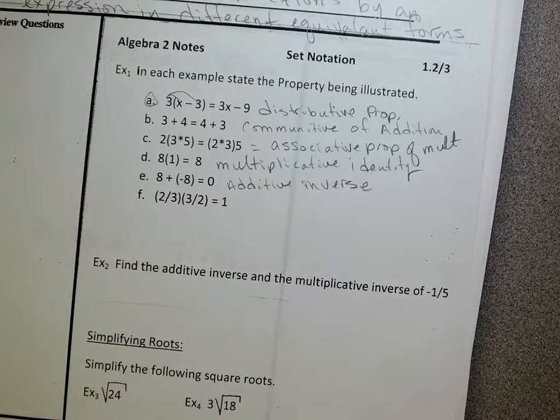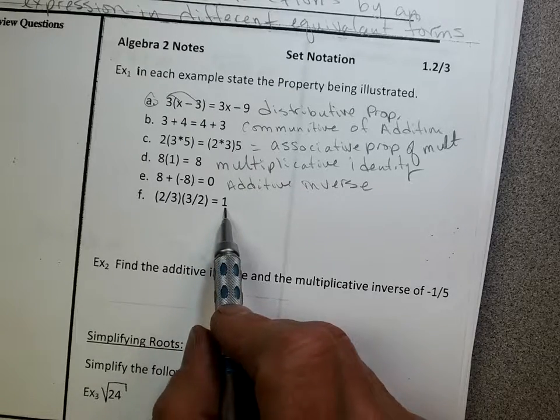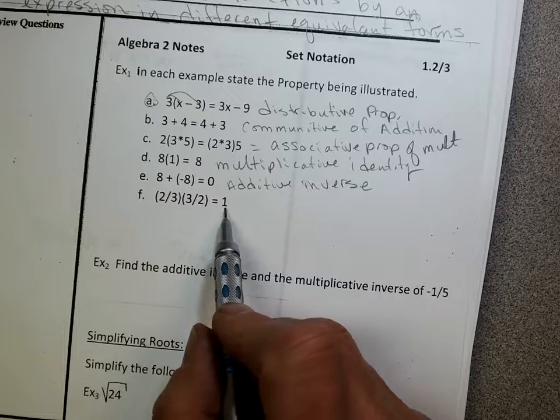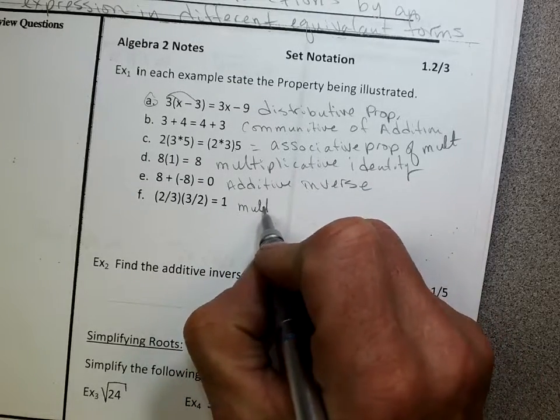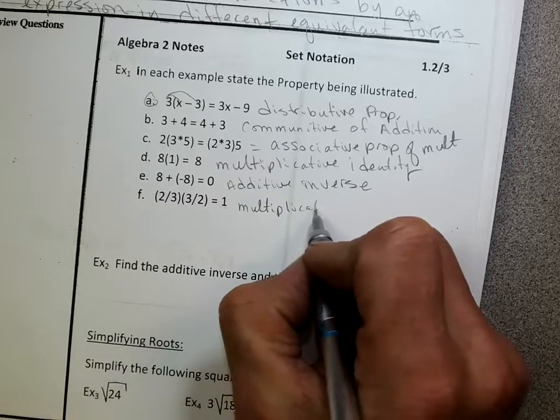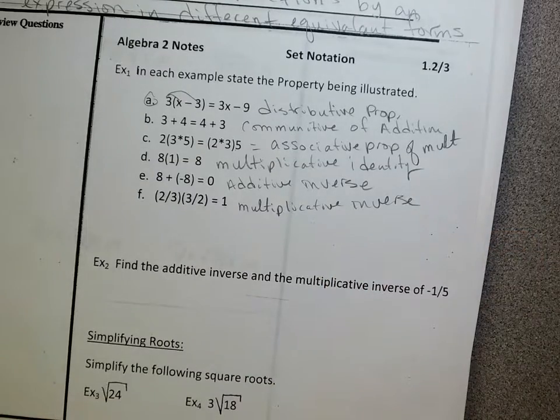And then finally F, 2/3 times 3/2 makes 1. So it's a multiplicative inverse. Multiplicative inverse, okay? All right, example 2.